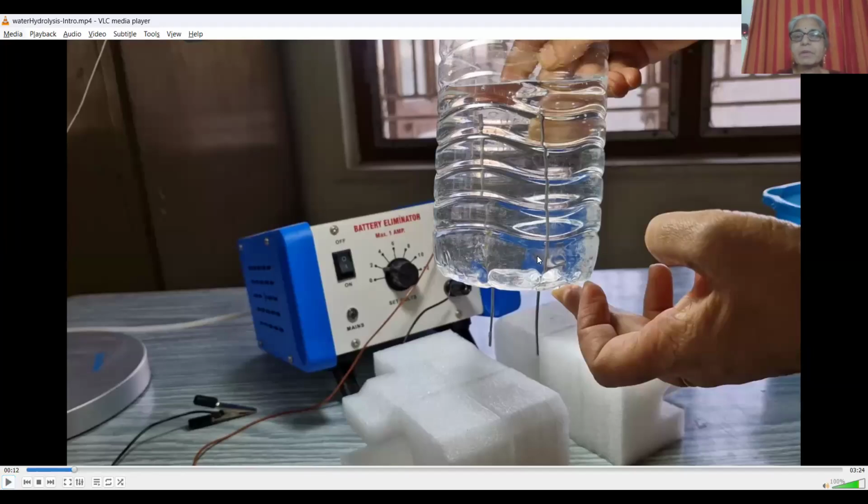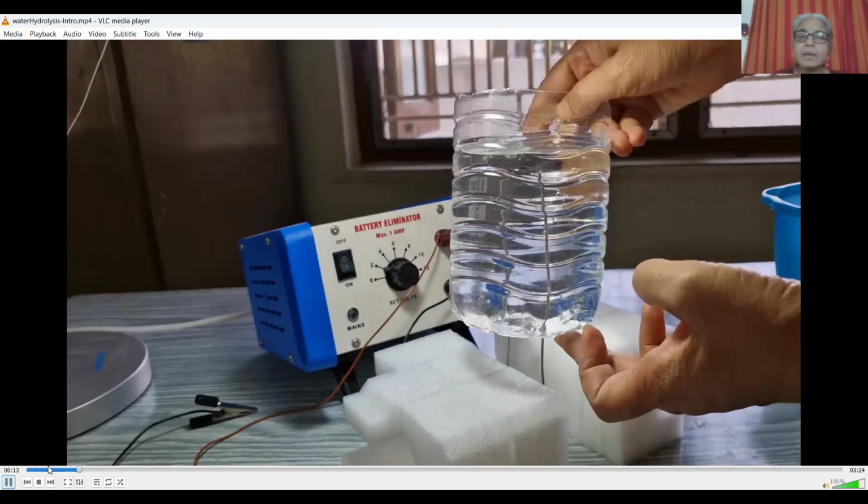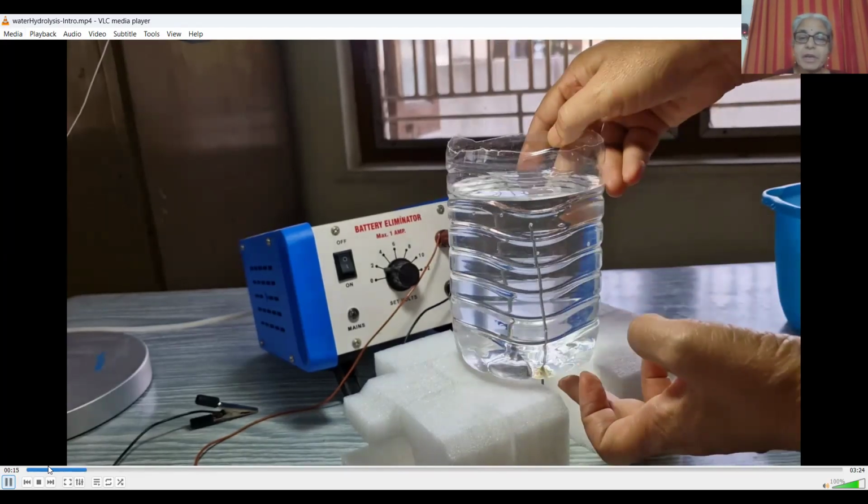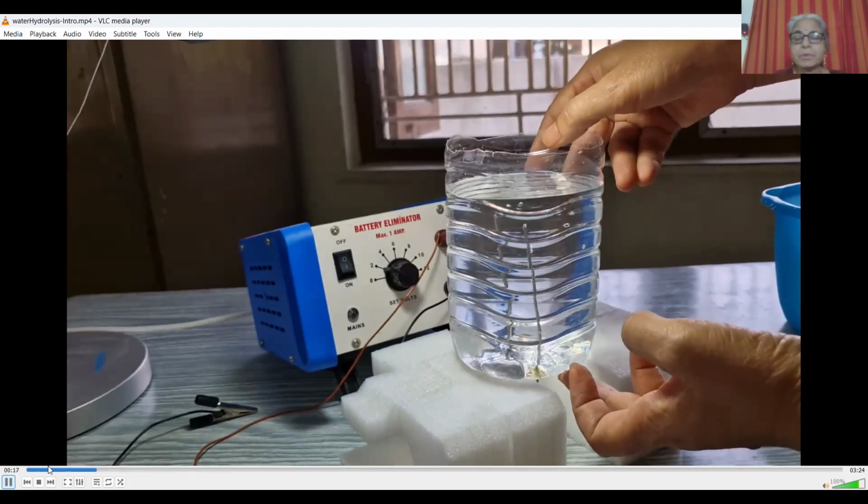This is going to be our setup. I have a plastic can filled with water. I have made holes at the bottom of the can, and I have pushed two thick aluminium wires through it. And I have made them leak-proof by using quick fix. So this is the water to which I will add a few drops of acid. These wires coming out at the bottom are the electrodes.